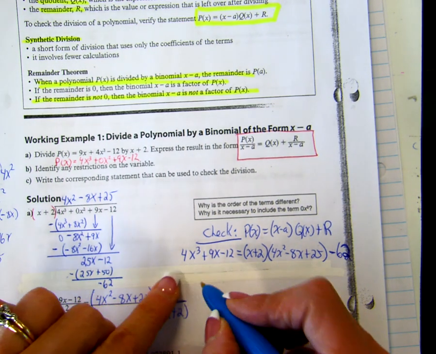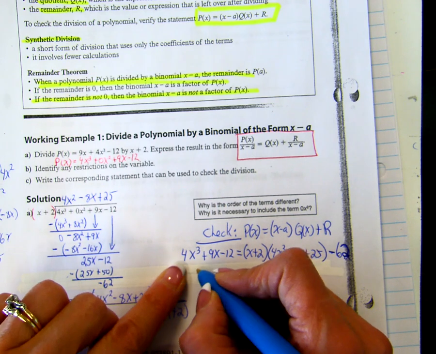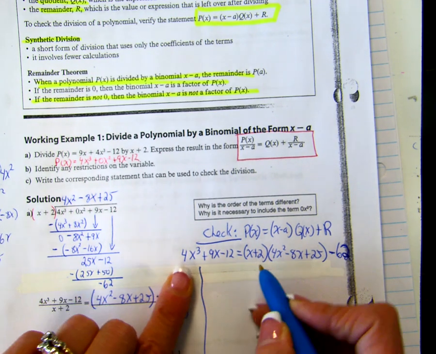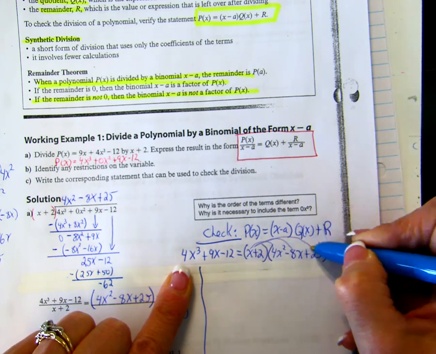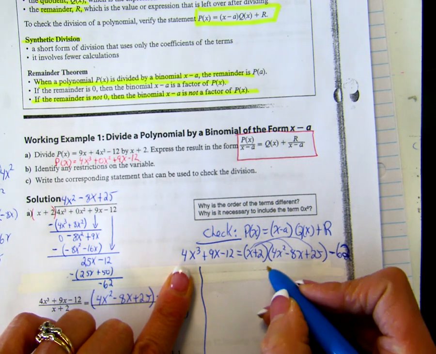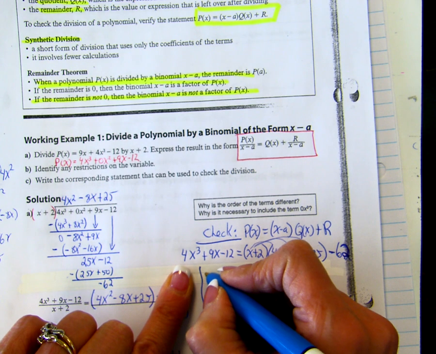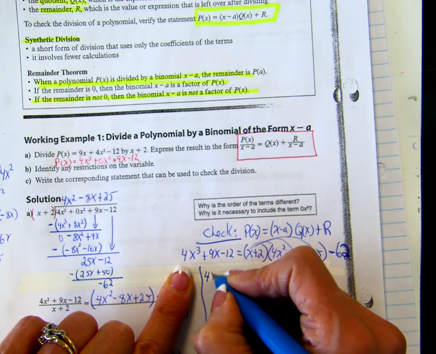Okay, so I guess we want to check that. So how am I going to check that? Well, I'm going to leave the 4x cubed there, and I'm going to give myself a little more space. I have to actually expand all of this.